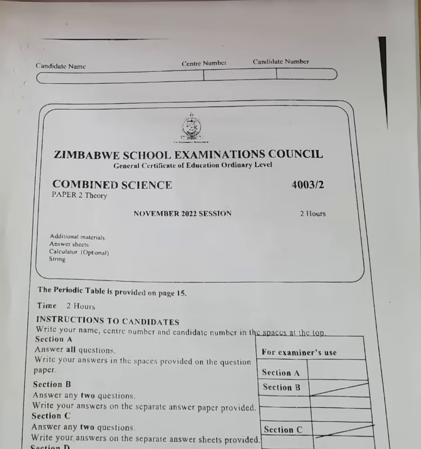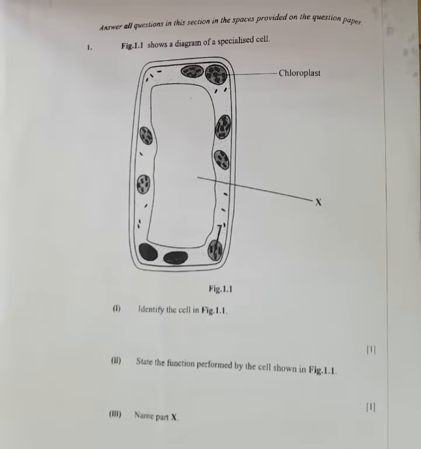As usual, we are going to divide our paper into 4 series, section A to section D. I do this so that I have more time to emphasize on each and every section so that you understand combined science better. Today we are going to revise section A of combined science paper 2 that was written in November 2022. Candidates are required to answer all the questions in this section in the spaces provided on the question paper.